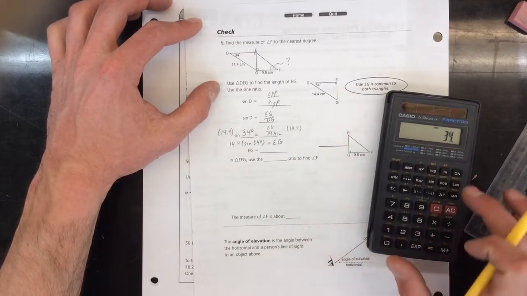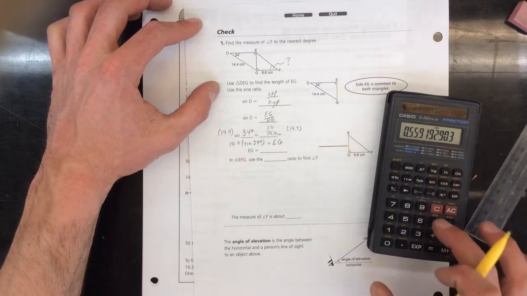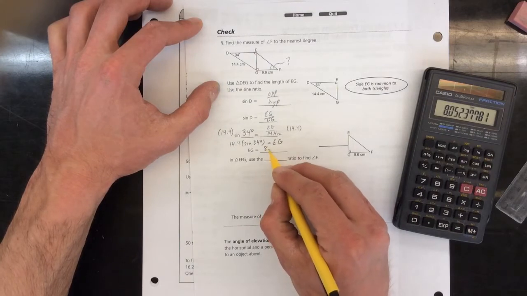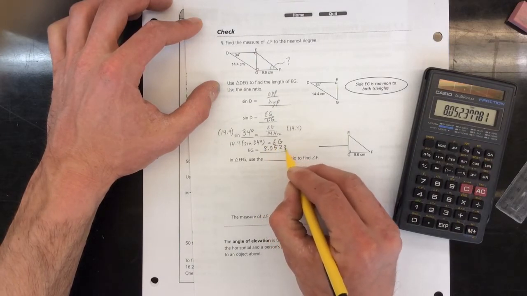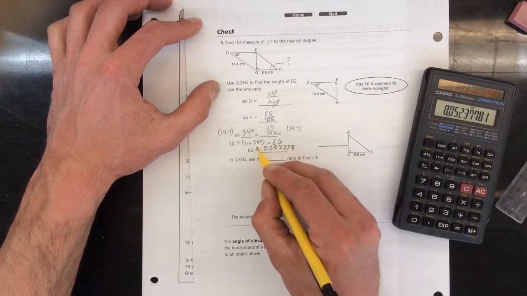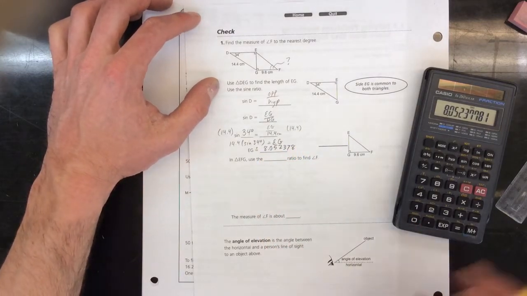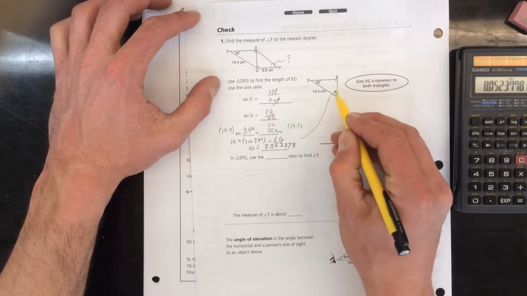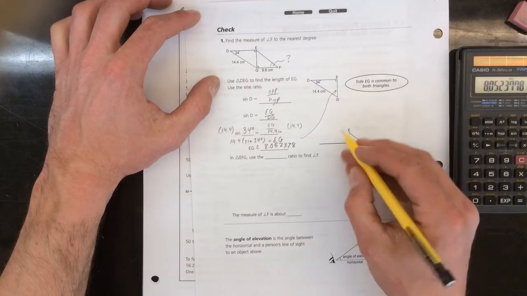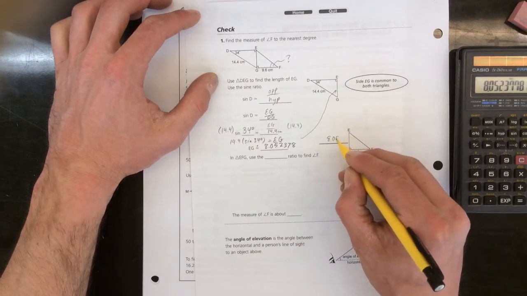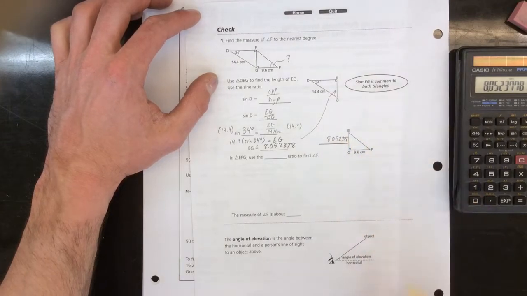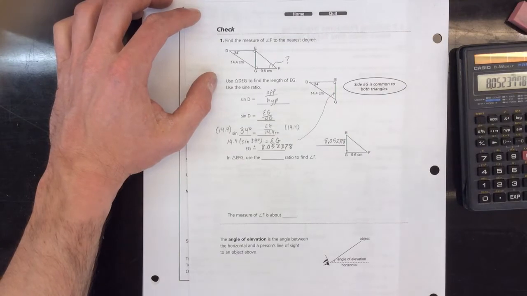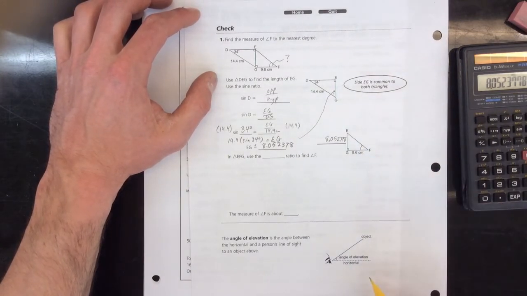So 34 sine, and then times that by 14.4. And I have 8.052378, I'll say. Now, I found this side to be this amount, and I can use that information here. So 8.052378. The reason I'm not rounding off at this point is I want as much information as possible to get this angle to be as accurate as possible.